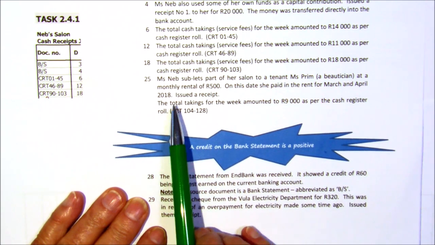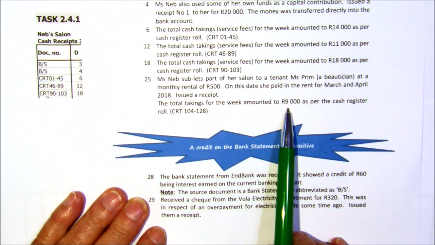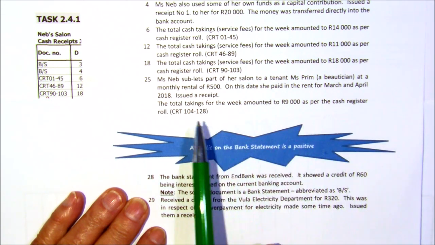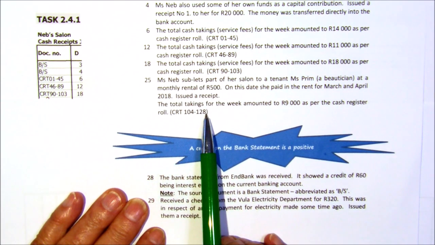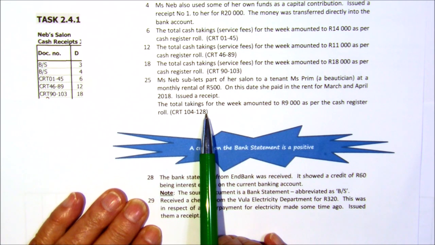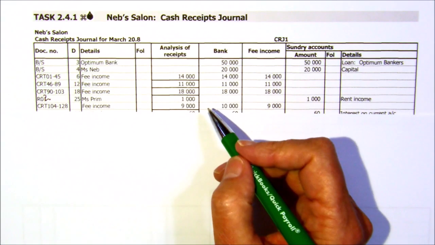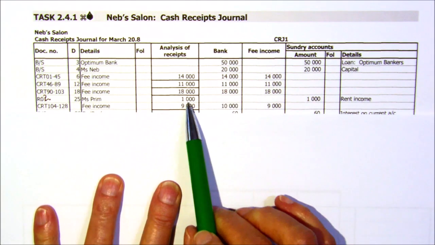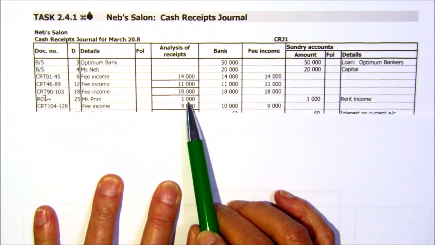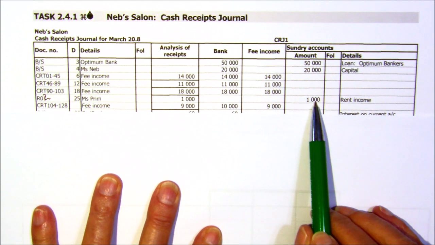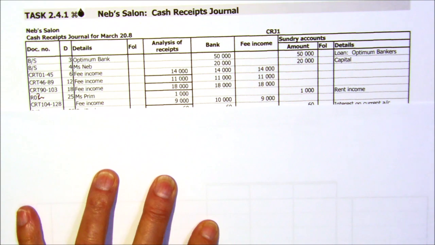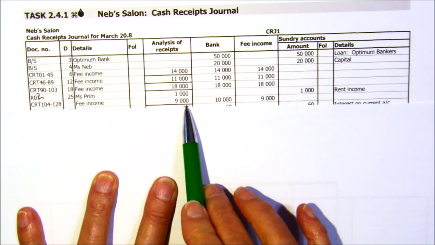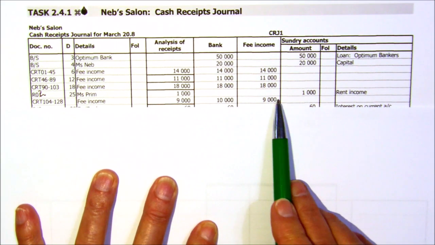Then on the same day, we've got some more takings for the week of 9,000, but this time there's a cash register tape. So both of these must go into the cash receipts journal because we're receiving, but for different things. So you try it now. All right, so Mrs. Prim, the 1,000, remember she paid for 2 months, into the analysis, and it's for rent, so we're going to have rent income. And then there's another fee income. We've done that already, so 9,000 into the analysis and into fee income.